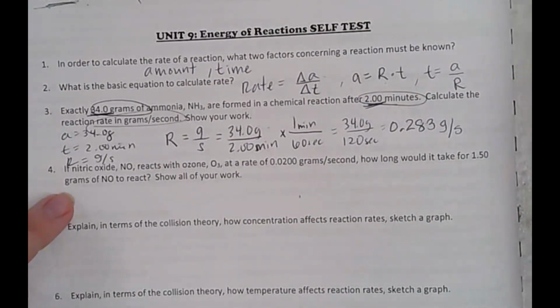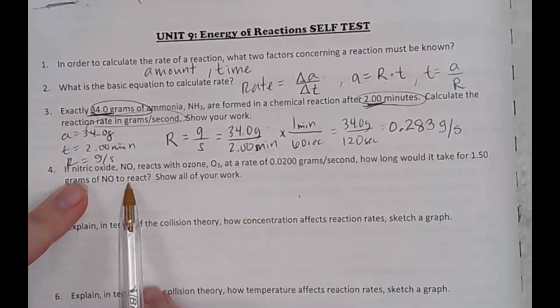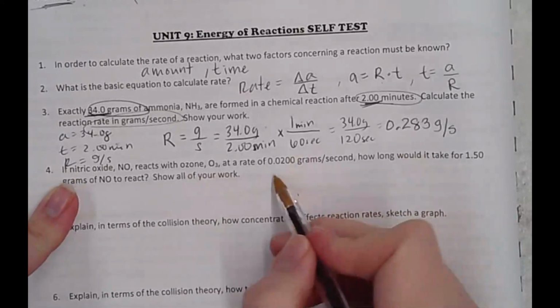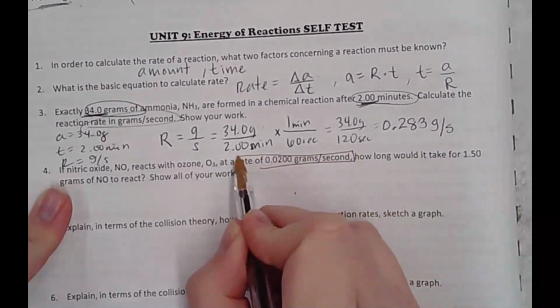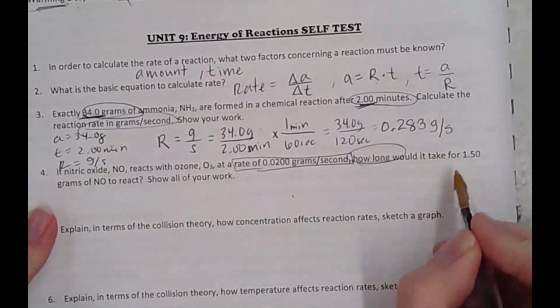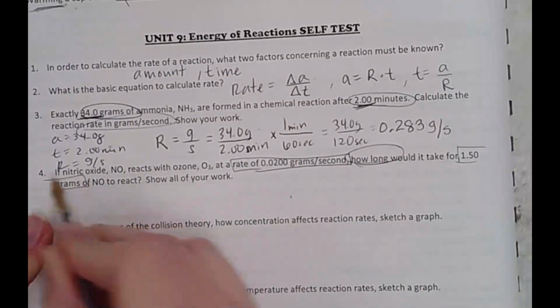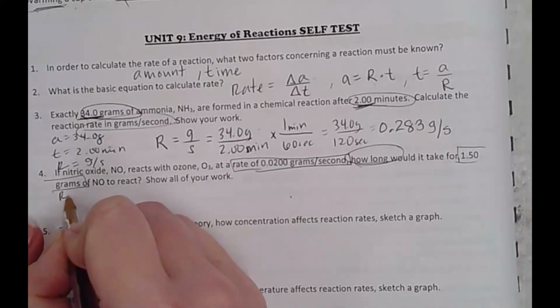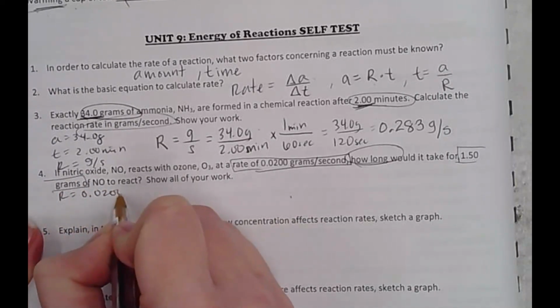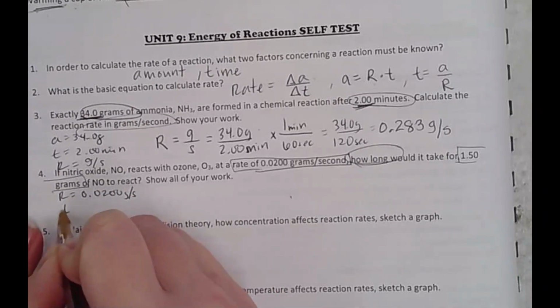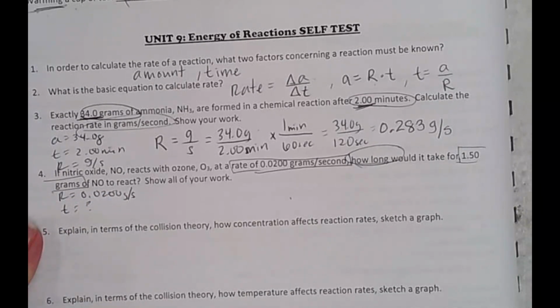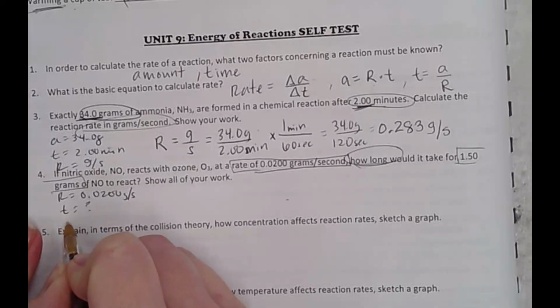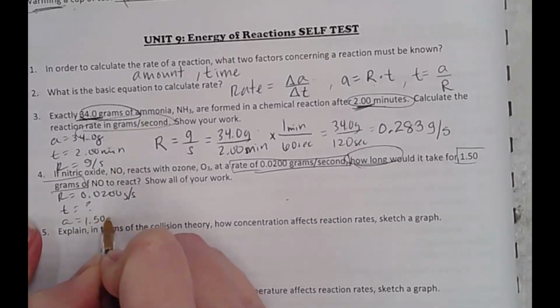Same thing in the next one. I'm going to read it. It says if nitric oxide reacts with ozone at a rate of this many grams per second, how long would it take for 1.5 grams to react? Show all your work. So I have a rate this time. It gives me that in grams per second. Time is how long. I'm looking for that. That's my question mark. And I have an amount of 1.5 grams.